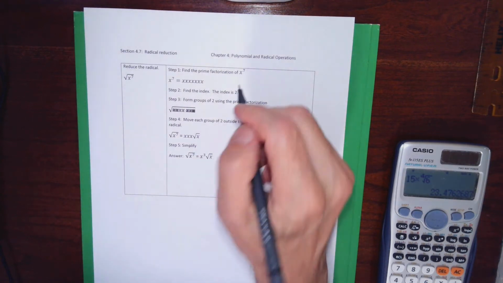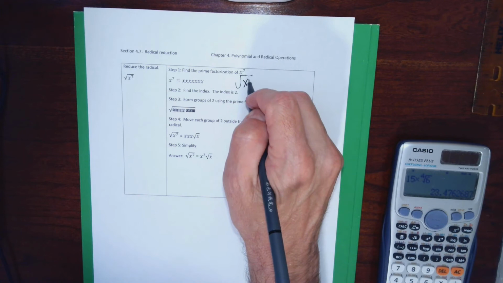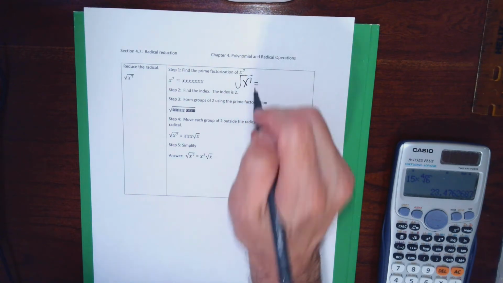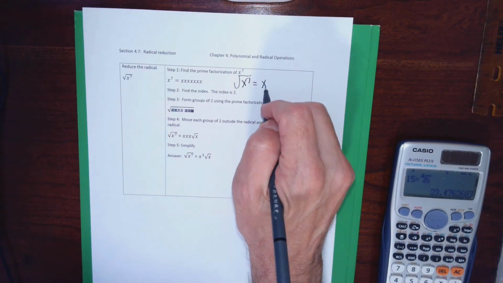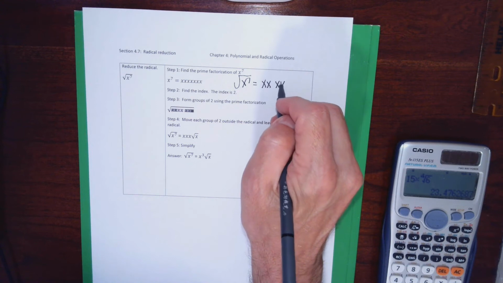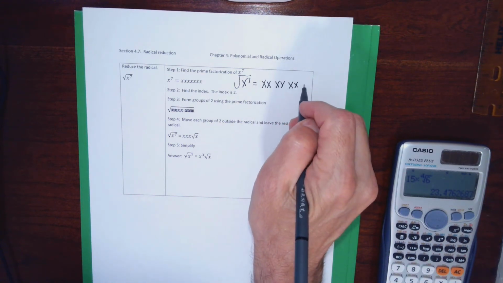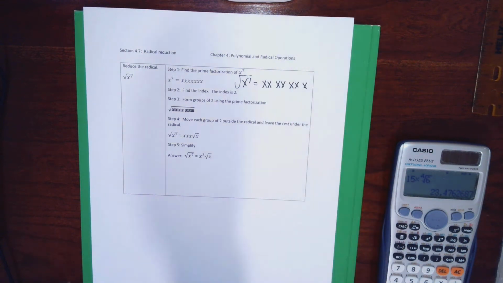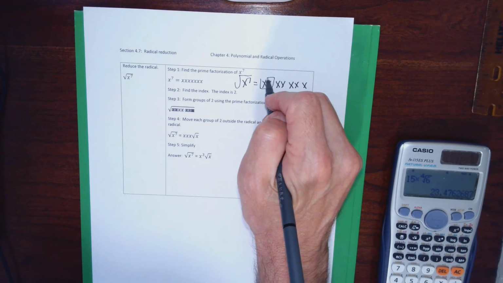If I wanted to reduce the square root of x to the seventh, well, it's a square root. I need groups of 2. I need prime factors. Variables are easy to get prime factor trees for. The prime factor tree for x to the 7th is just a set of 7 x's being multiplied. So to reduce the square root of x to the 7th using the prime factor method, I'm going to form groups of 2. That's considered my prime factoring. Because the index is 2, I form groups of 2.